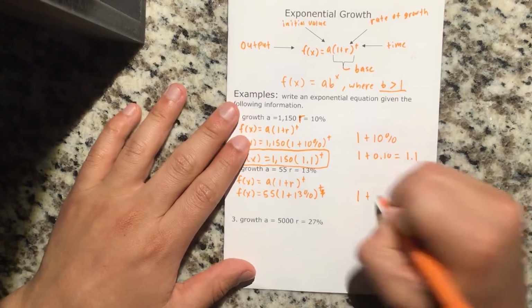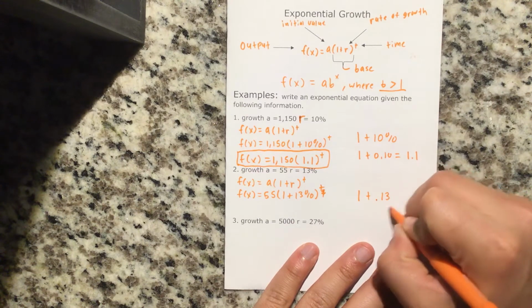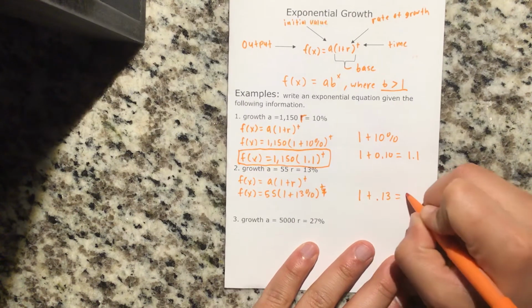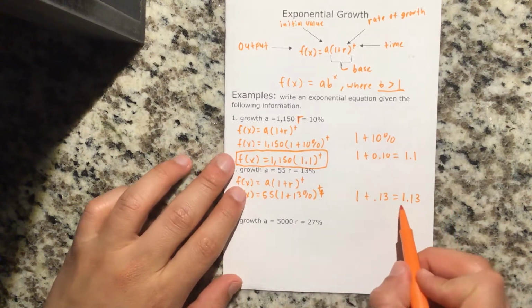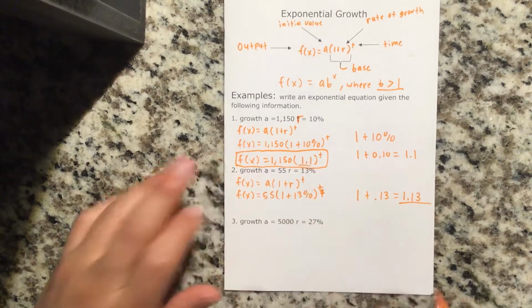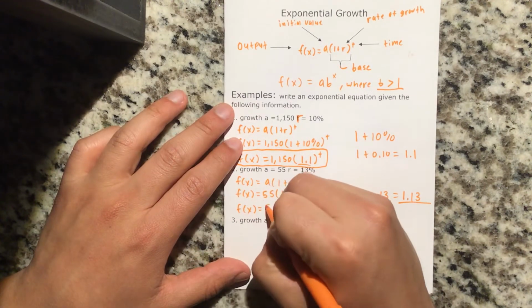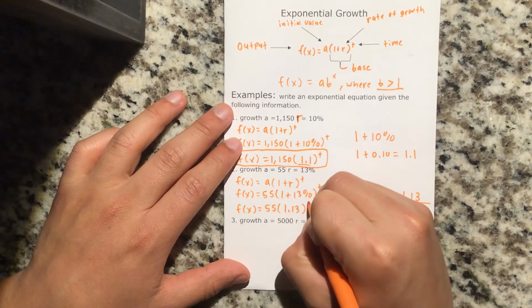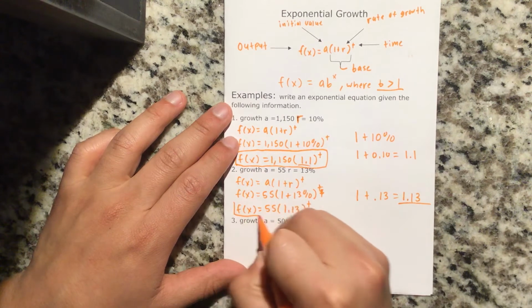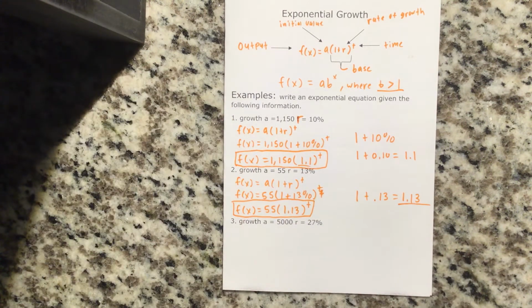So 1 plus 13%, or 0.13, remember you move the decimal twice, we get 1.13, okay? So this is my growth factor, okay? So the growth factor is what the b is. So I put that together, I simplify, f of x equals 55 times 1.13 to the t power, and that's it. Okay, pretty easy. Same thing for number 3.